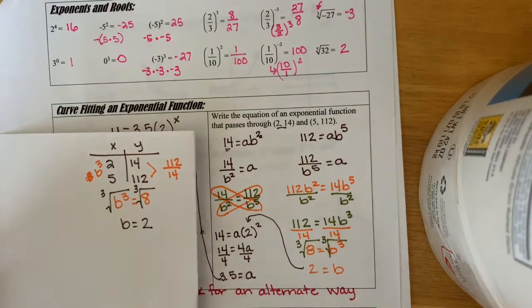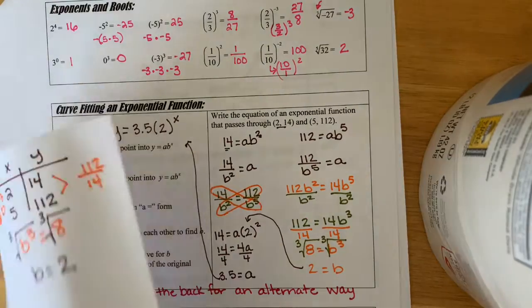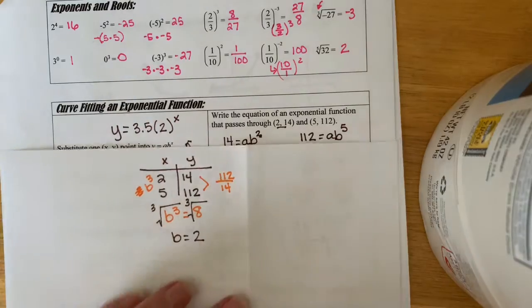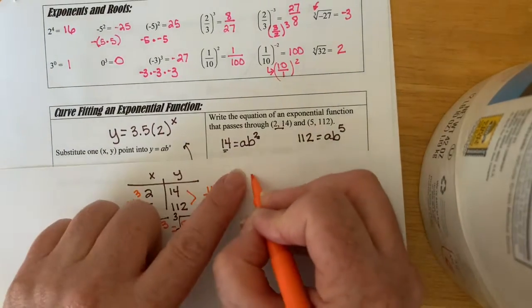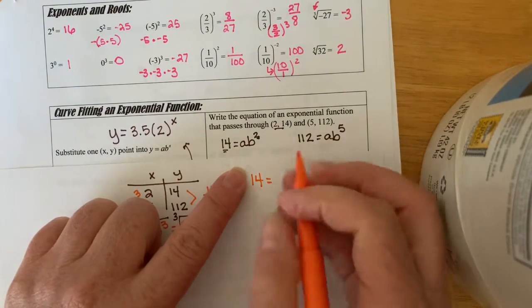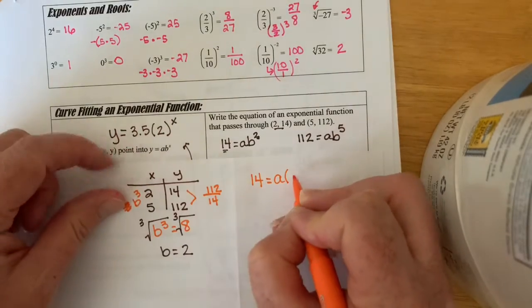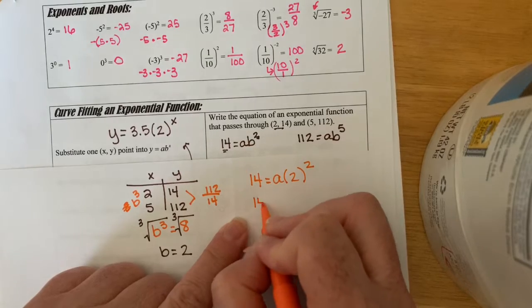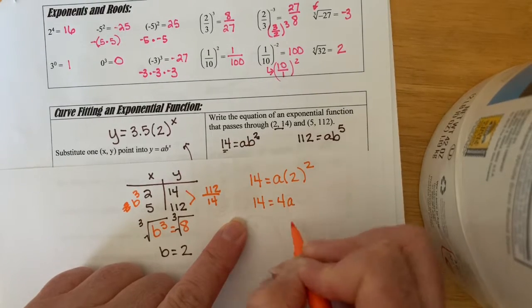So I now know what b is. So I'm going to do it just like I did in that last problem. I'm looking for a now. So I'm going to take that point, 2, 14. And I know 2 squared is 4. So we have 14 equals 4a.